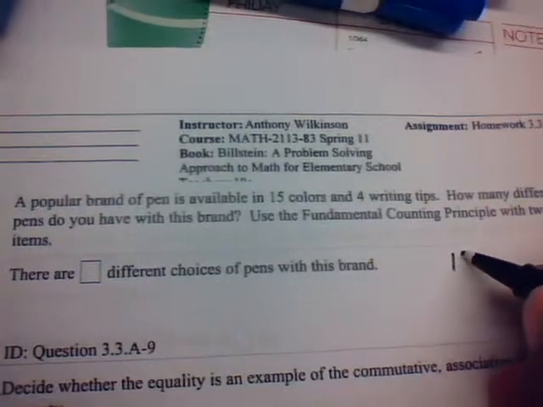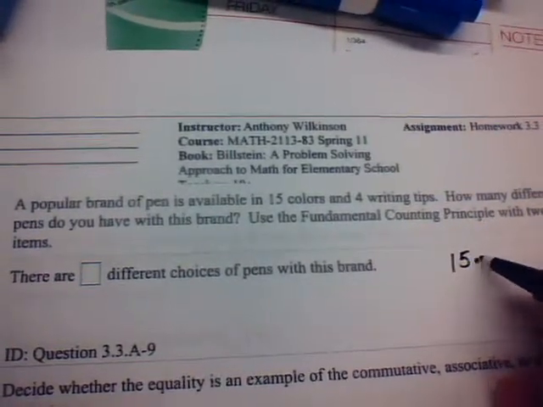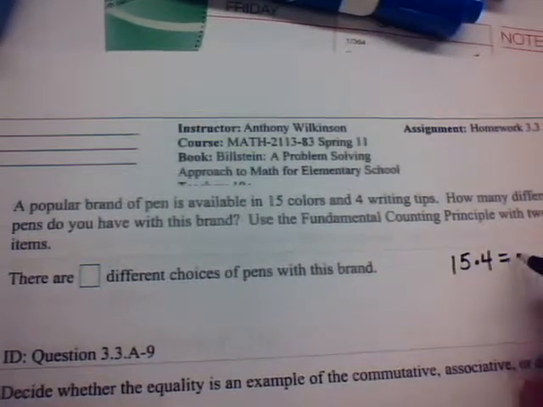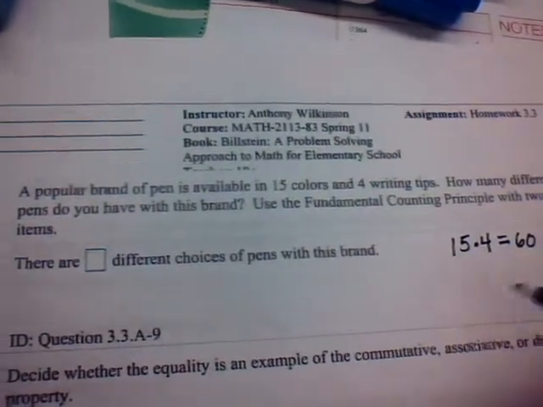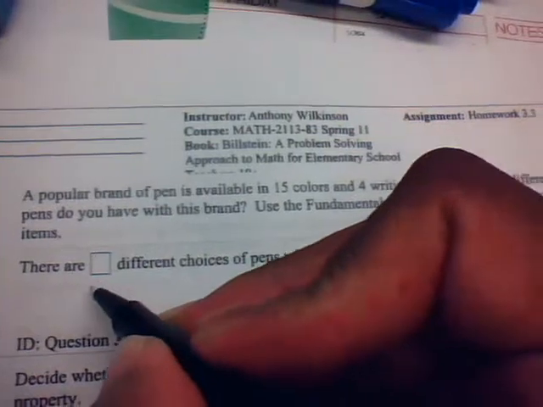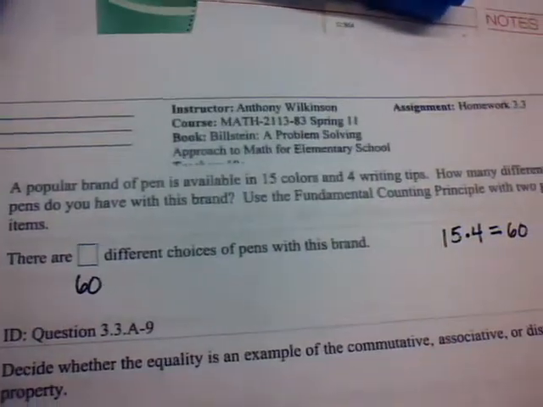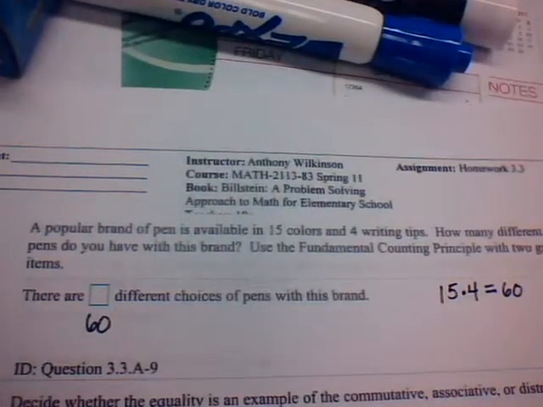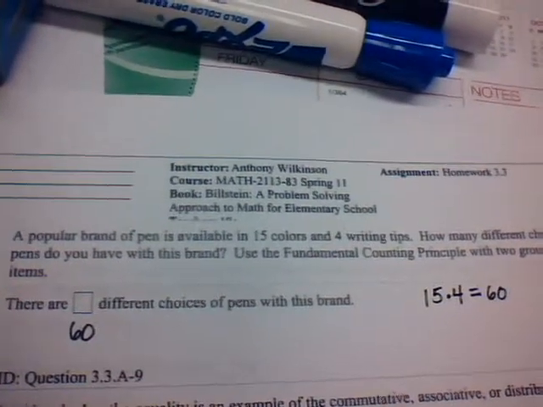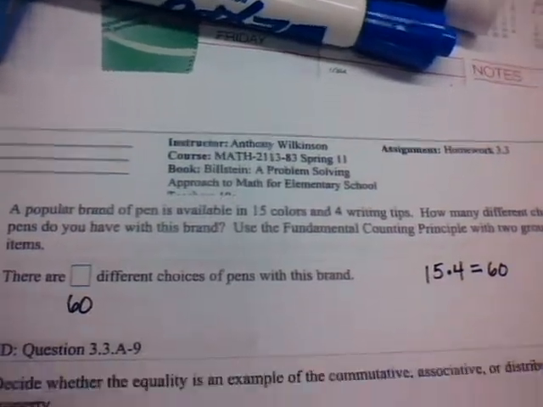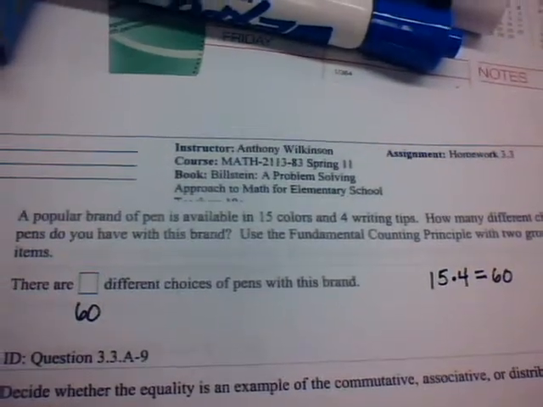So using the fundamental counting principle, we'll do 15 times 4, which is 60. So that means that there are 60 different choices of pens for this popular brand. And all I did was use the fundamental counting principle to solve this particular problem.